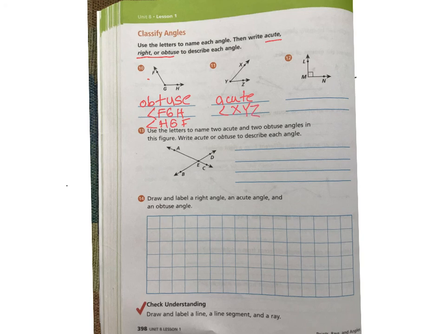Now, look at my next one here. Another thing with a right angle, whenever it's a perfect right angle, they always have this little square in the corner to tell you that it's exactly 90 degrees. You can make that with your palms together and make a perfect 90-degree angle. Okay, so we know that that's a right angle. It has that perfect square corner. And I'm going to name it angle L, M, N.